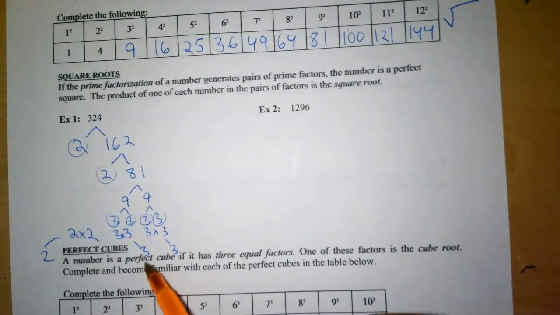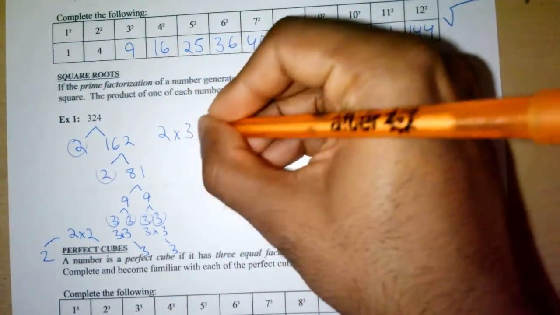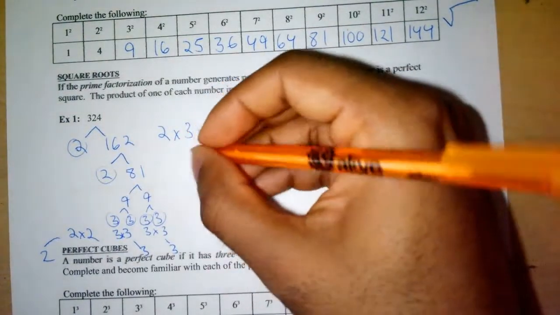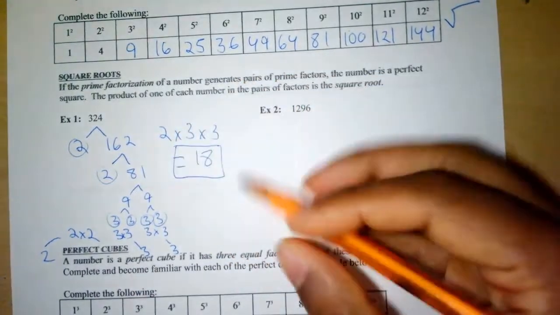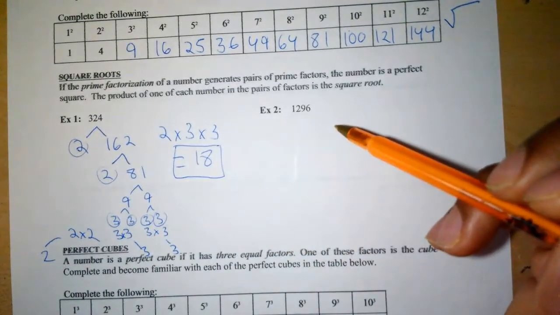So 2 times 3 times 3, and I'll write over here because it's right on space there. 2 times 3 times 3. So what's 2 times 3 times 3? You get 18. So 18 is the square root of 324. Okay, so that was messy. I'll try to do this one a little bit cleaner.